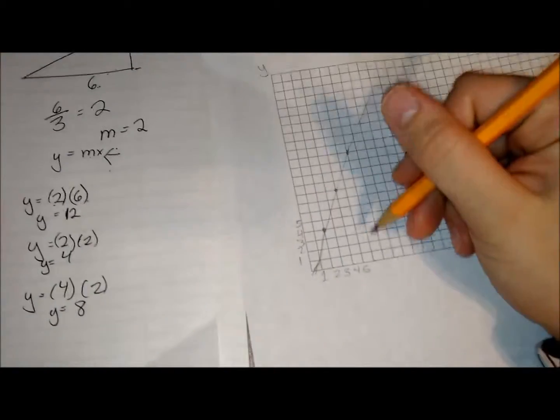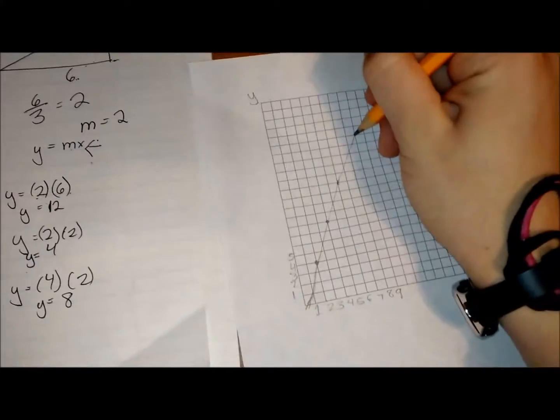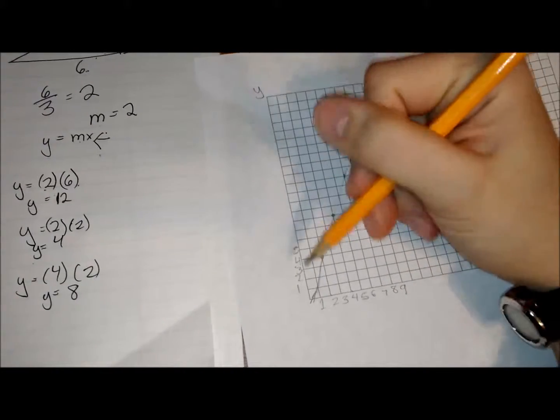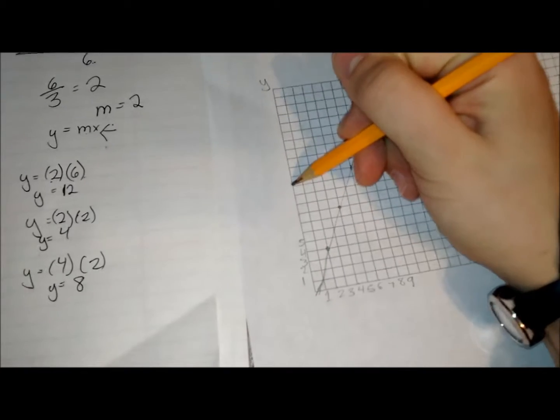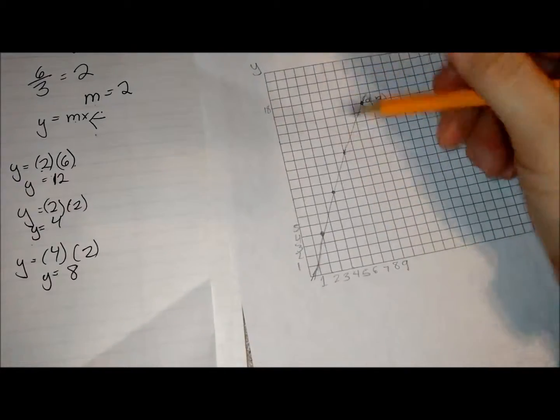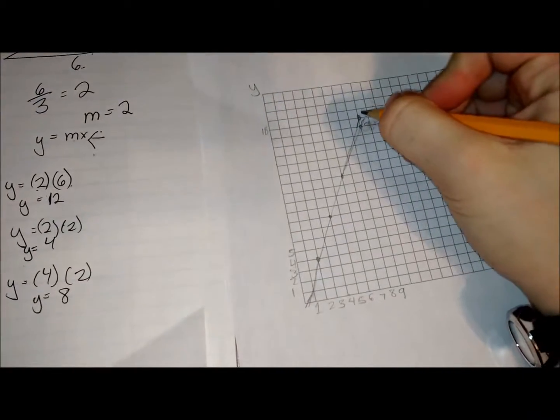So, a test of how straight my line is here. 6, 7, 8, 9. Then this would be 18. Hopefully, if I counted right. 6, 7, 8, 9, 10, 12, 13, 14, 15, 16, 17, 18. My line's not quite straight. There it is. That's the point. Sorry about that. If you're going to graph it by hand, I would recommend using a ruler.